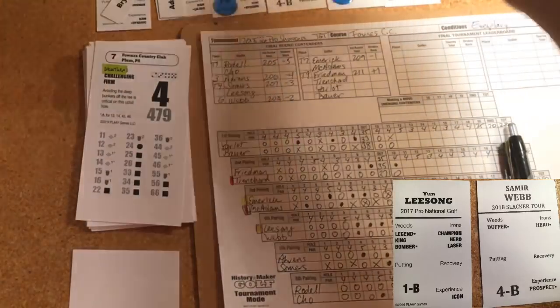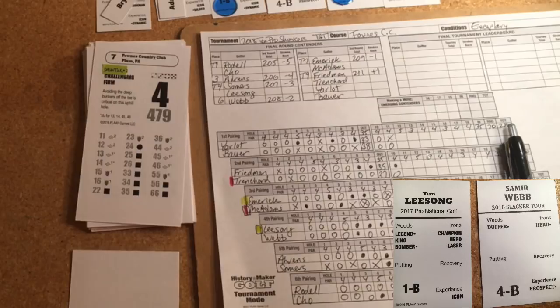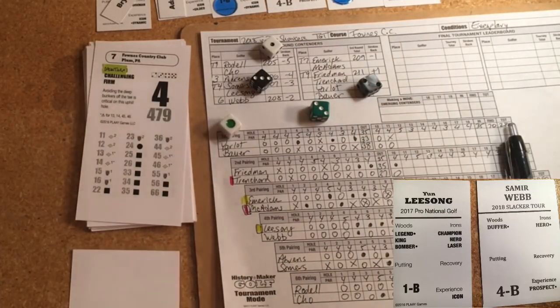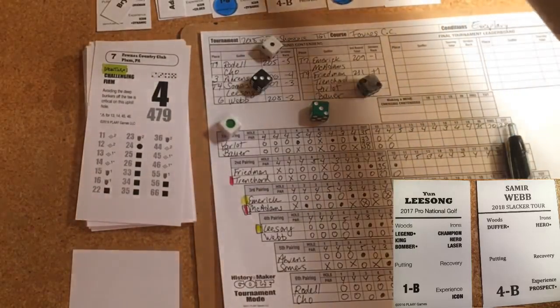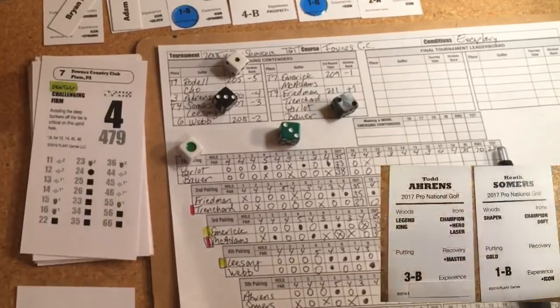So Aaron's tied for the lead. This course is playing pretty friendly today, all things considered, and he will get control 2-3-3. So is Aaron's a king? Look at that, he is. He will get a blue chip. You can see he is a king. He gets a blue chip.